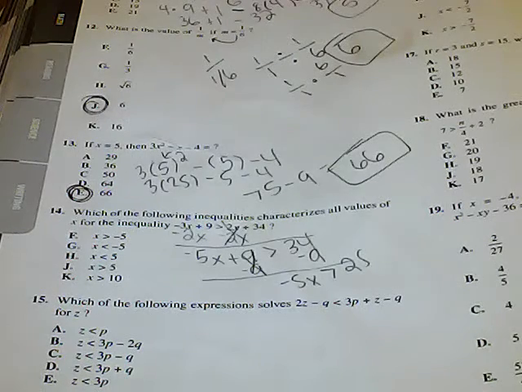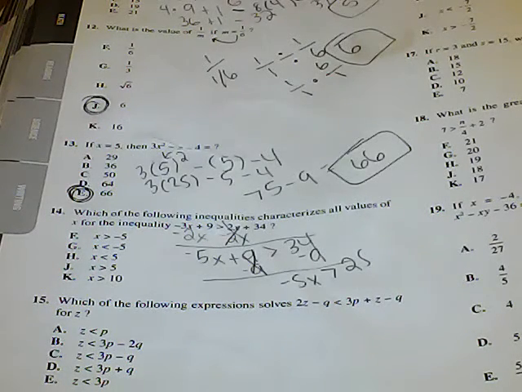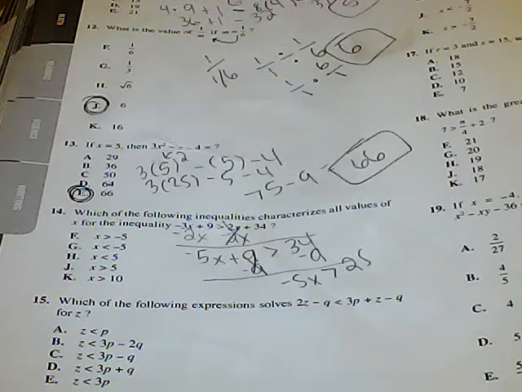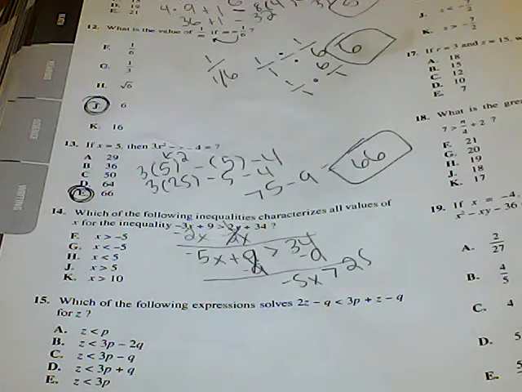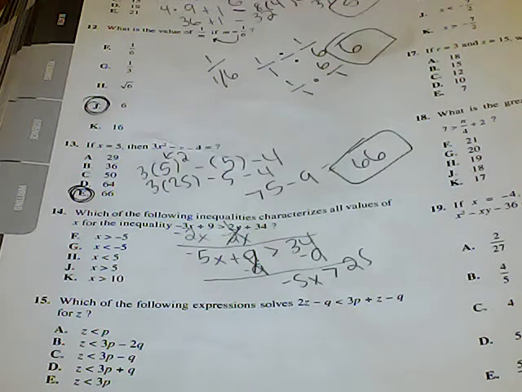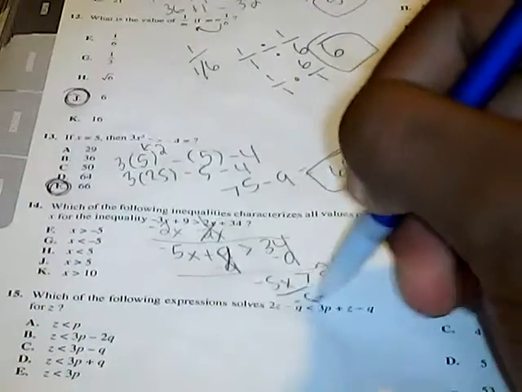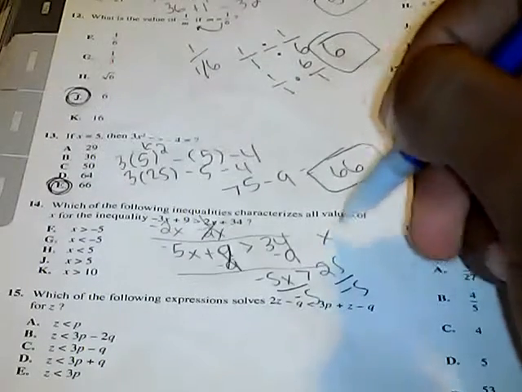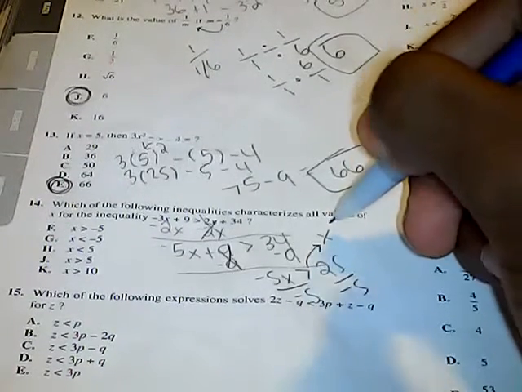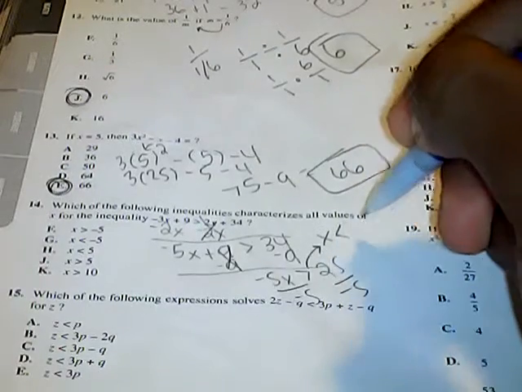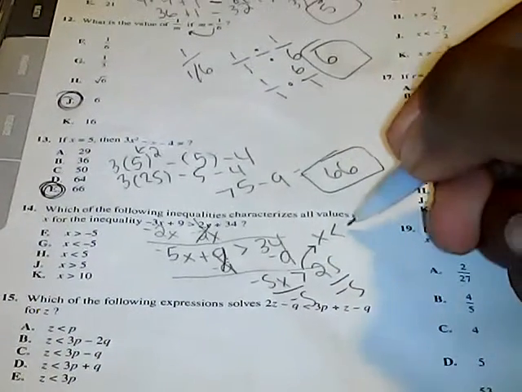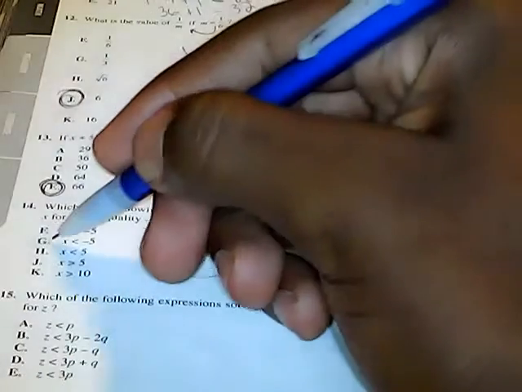And when you get to this part, it's important to remember that whenever you're dividing both sides by a negative number and you're working with inequalities, the inequality is going to flip. So with this example, we're going to divide both sides by negative 5 because we're trying to solve for x. And when you divide both sides by a negative, such as negative 5, you have to remember to flip this. So now the greater than sign becomes a less than sign, and 25 divided by negative 5 equals negative 5. And this is going to be your correct answer. So G.